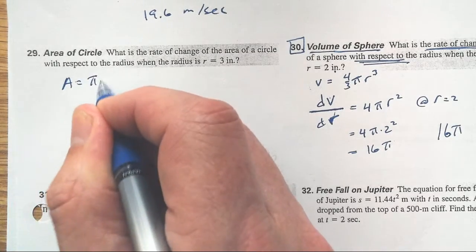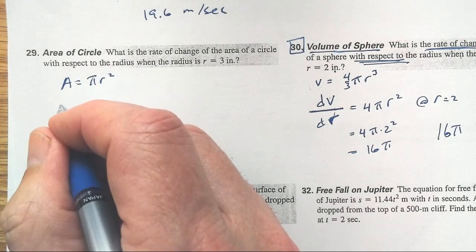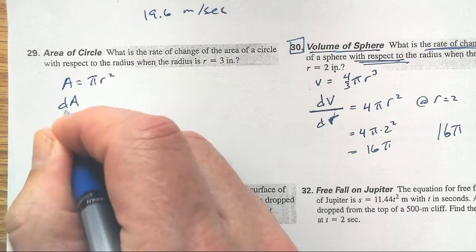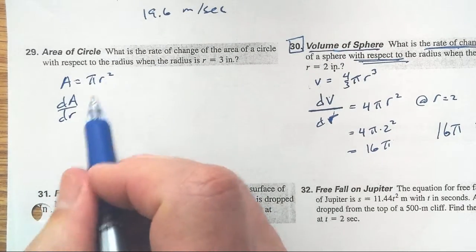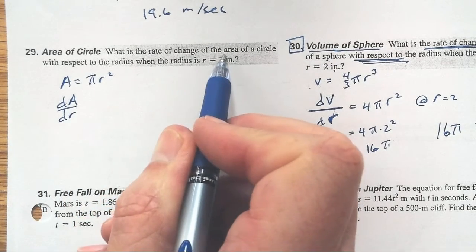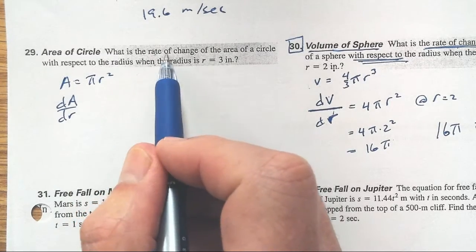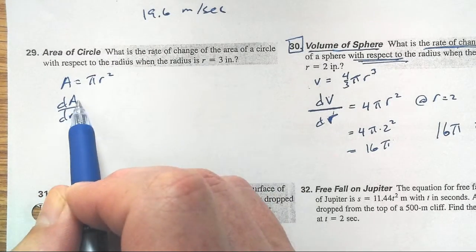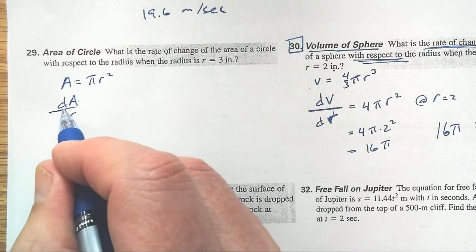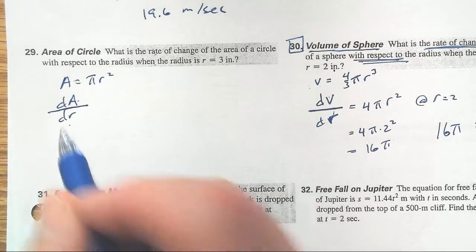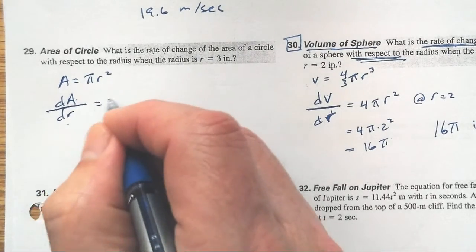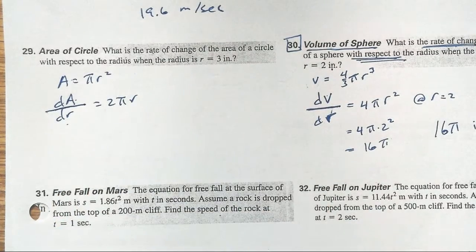Area equals pi r squared. dA/dr, change of area based on change of radius as we're reading this. What is the rate of change of the area, dA, with respect to the radius? So this would be 2 pi r.